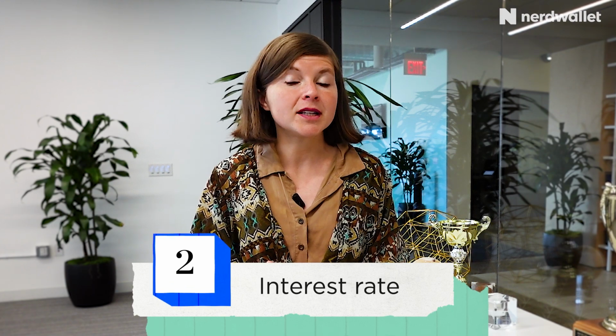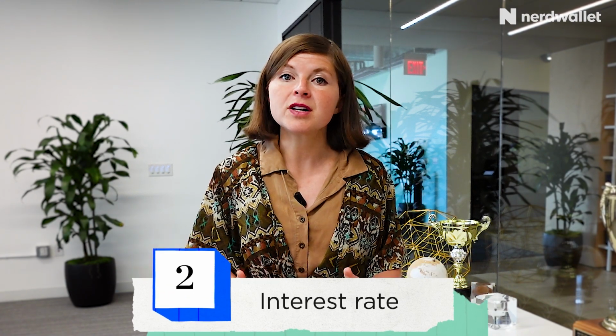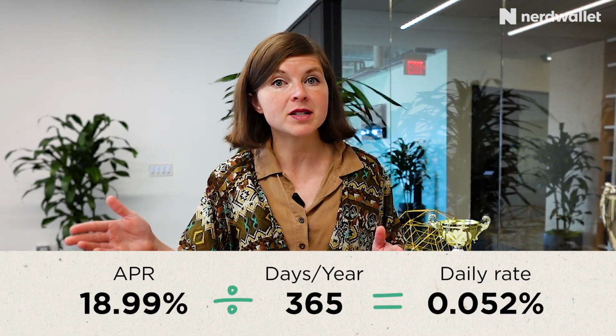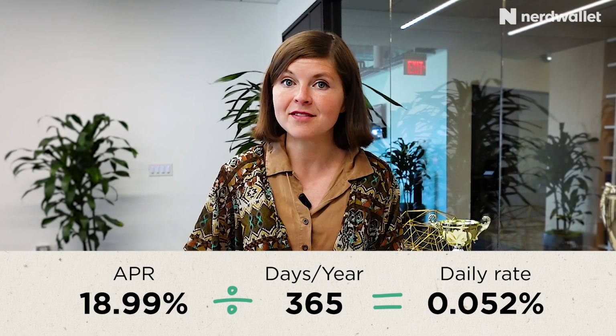Now let's move on to step 2. The next factor in calculating how much you owe in interest is the actual interest rate. Interest rates are given as annual percentage rate, or APR. Although the stated rate is an annual rate, credit cards typically charge interest on a daily basis. So if your APR is, let's say, 18.99%, the daily rate would be about 0.052%. That's the number you get if you divide 18.99 by 365.